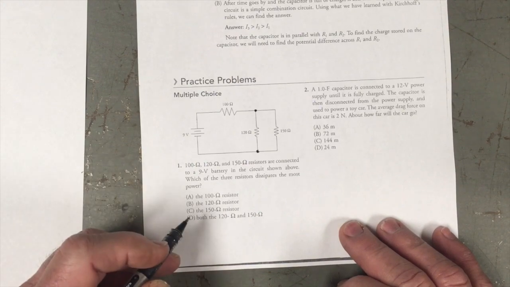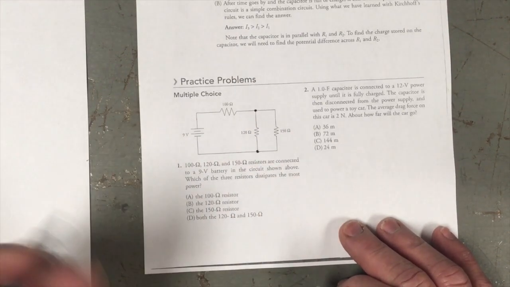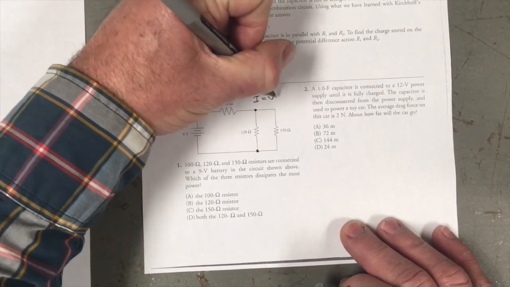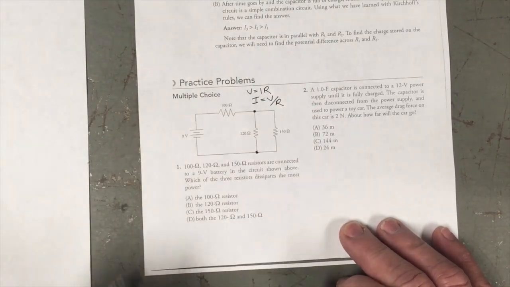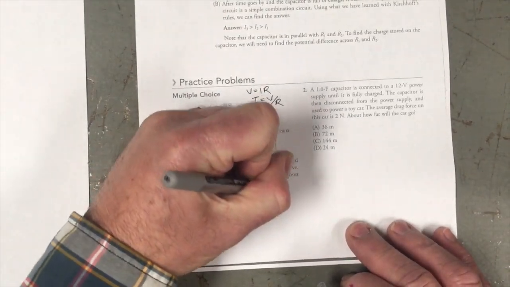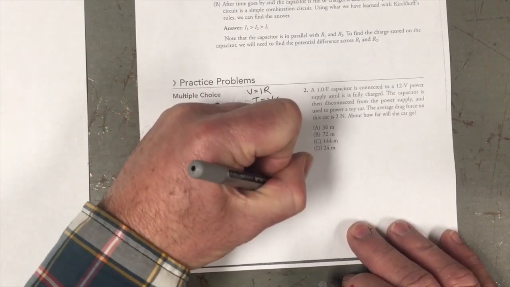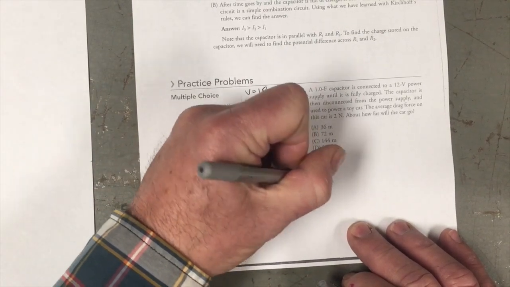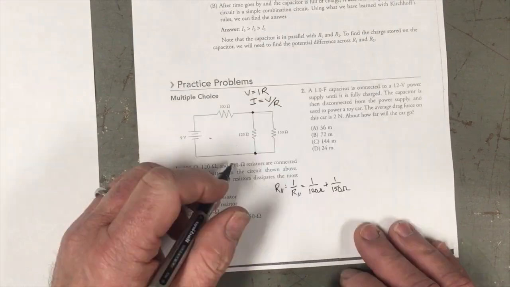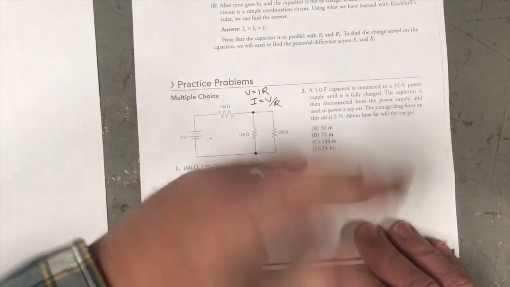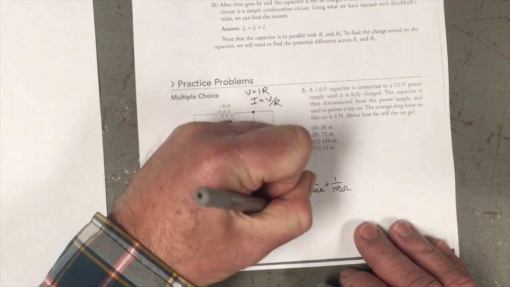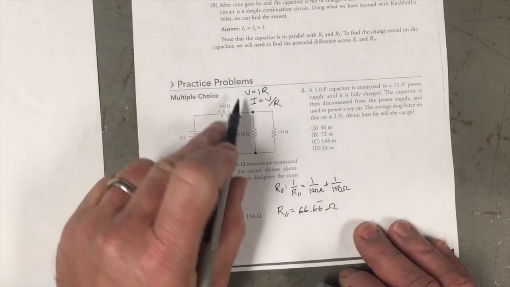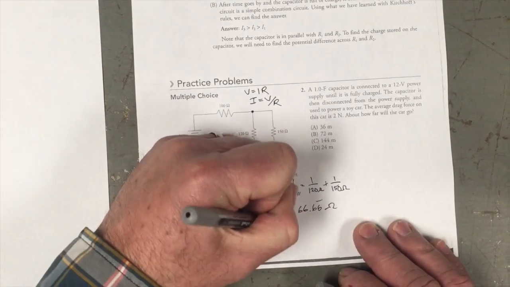The first thing I always want to do is figure out the total resistance of the whole circuit so I can calculate the current. We know V equals IR and I equals V over R, so I want to know what the total resistance is. For the parallel portion, 1 over the total resistance is 1 over R1, in this case 120, plus 1 over R2, 150, and when you reciprocate the sum of the reciprocals, you get 66 and 2/3 ohms.